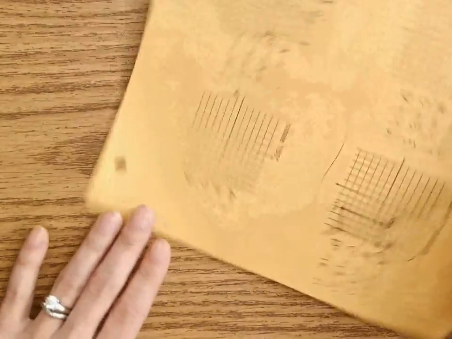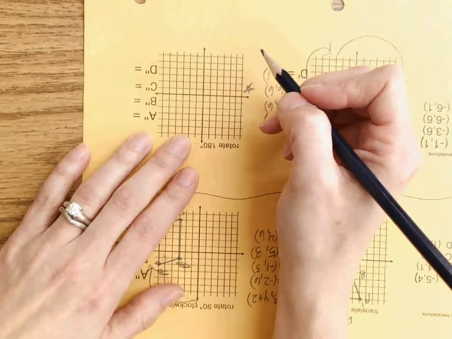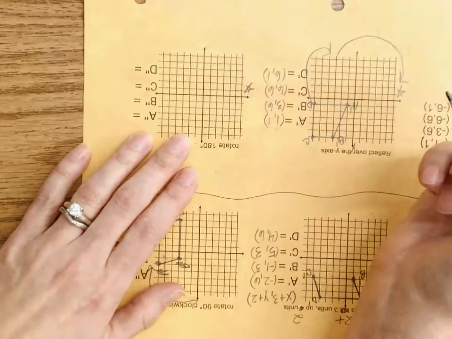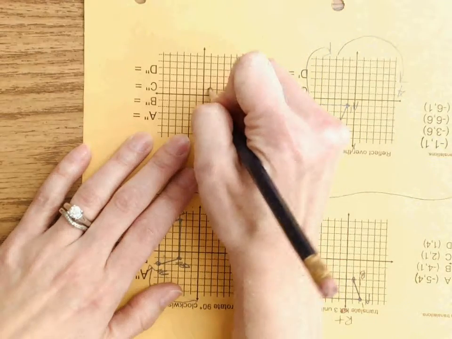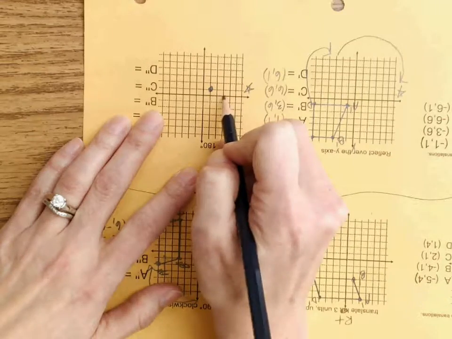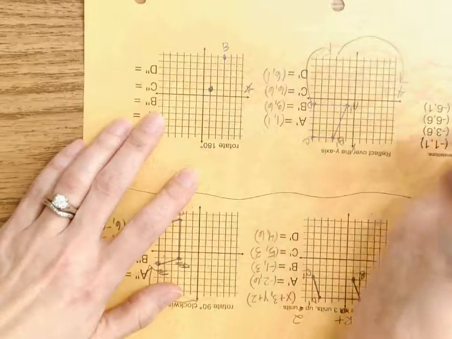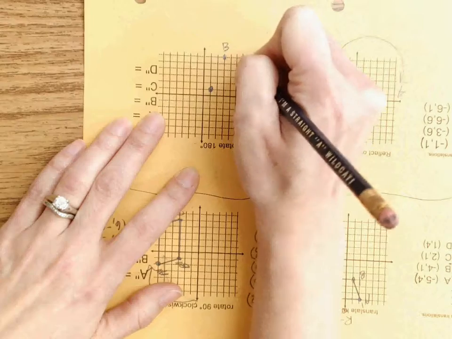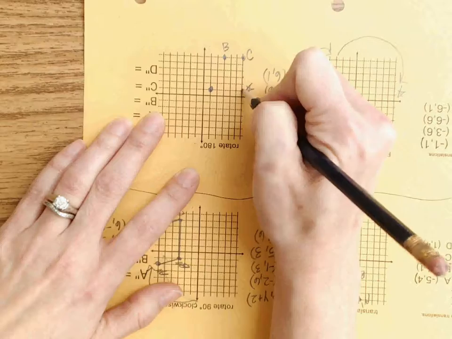So flip my paper around, totally upside down, and I will graph A double prime. So that is going to be 1, 1. So here's 1, 1. B will be 3, 6. So 1, 2, 3, 6. For C, it's 6, 6. So 3, 4, 5, 6. 3, 6. And D is right here.